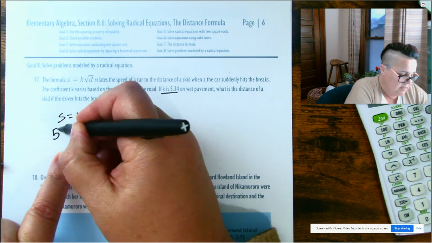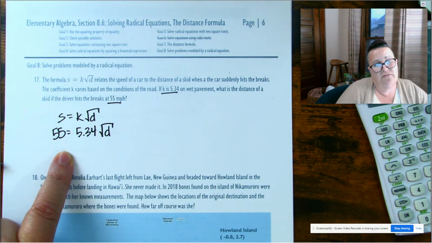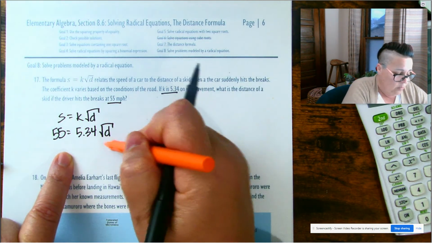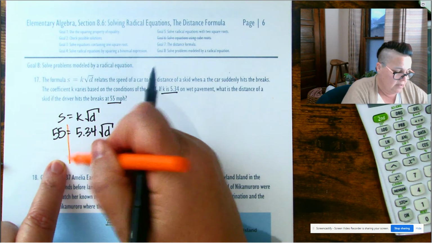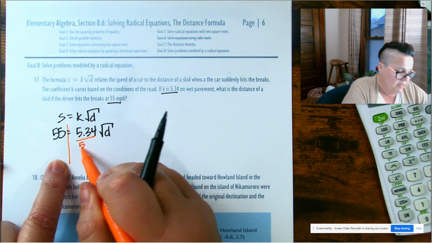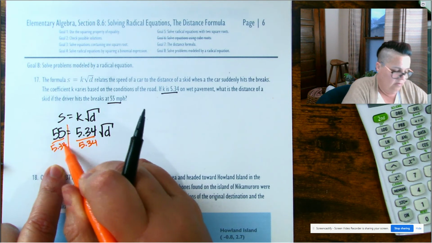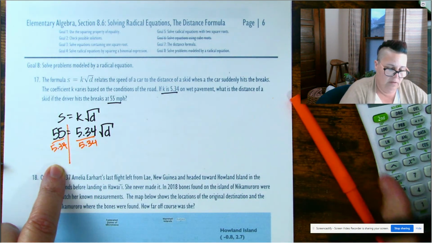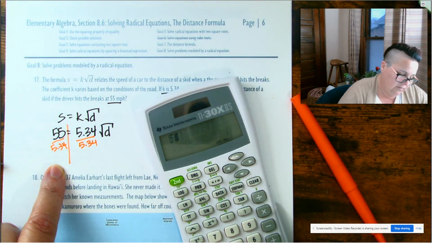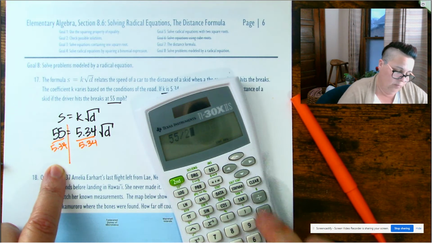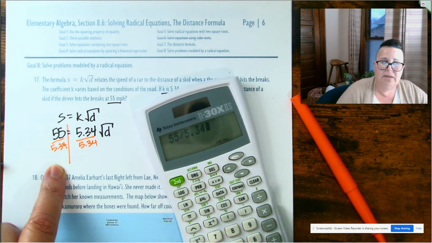So this will be S is equal to 55 equal to 5.34 square root of D. This problem is just like what we were doing. It's actually a couple of steps back to an easier time, right? We want to isolate that square root of D. So I'm going to divide both sides by 5.34. So I'm going to get 55 divided by 5.34. I don't think I'm going to get a nice number.